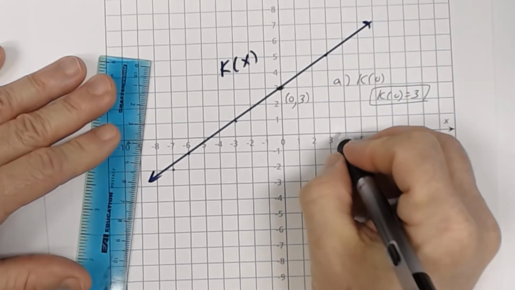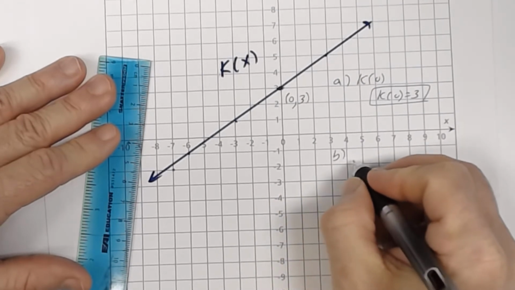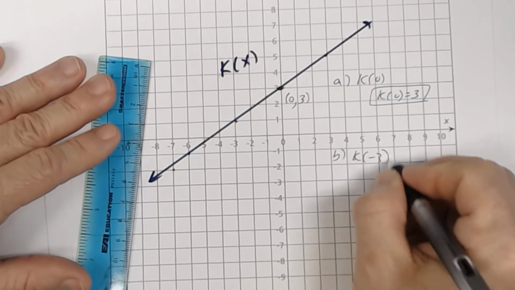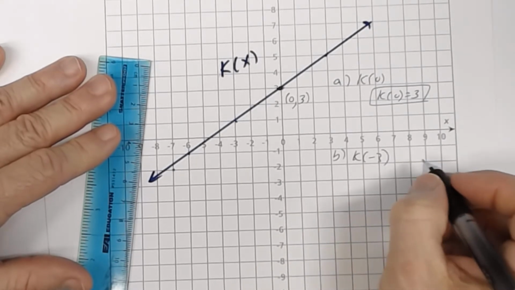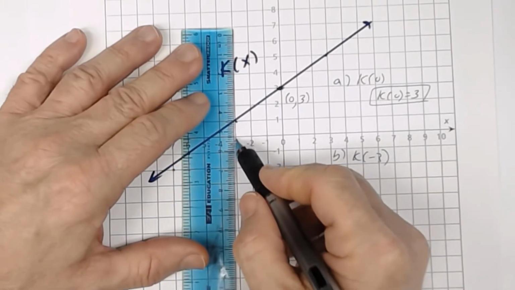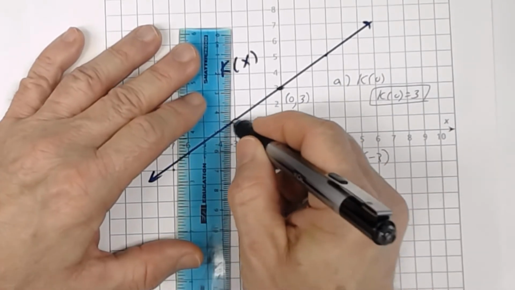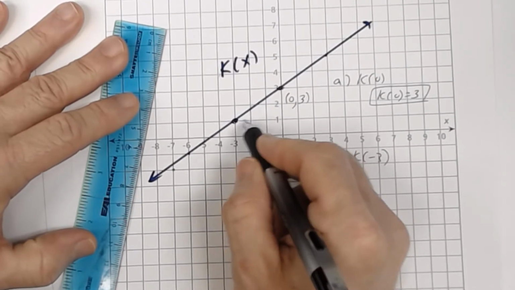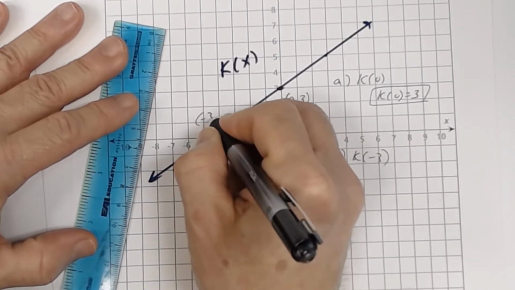All right. Let's suppose in part B you want to find k of negative 3. To find k of negative 3, same thing. Here's negative 3. When x is negative 3, here's my point, right? The coordinates of that point are negative 3, 1.